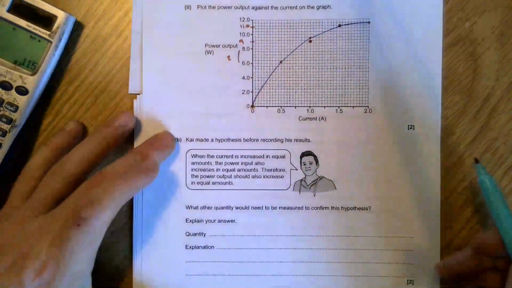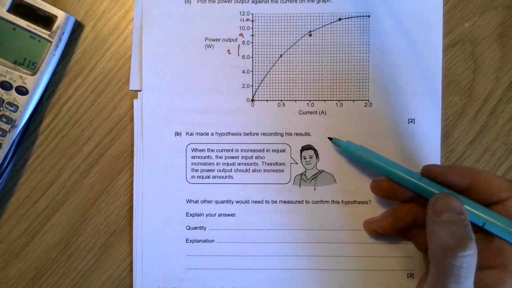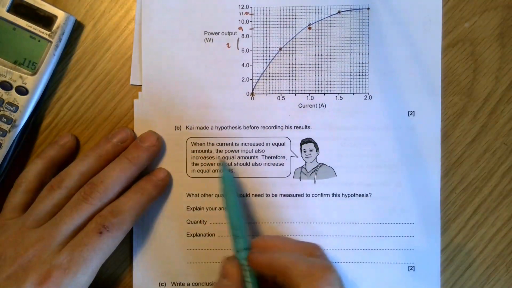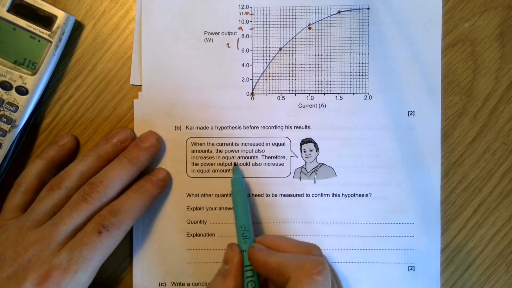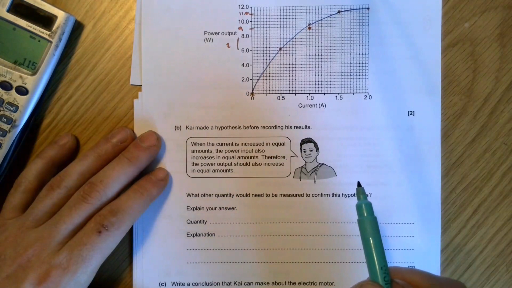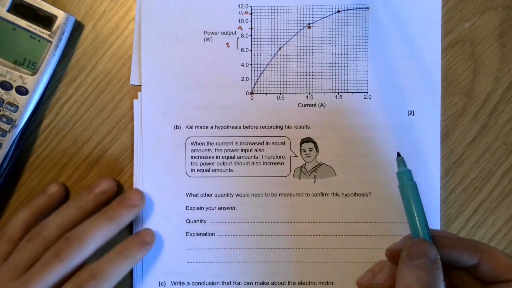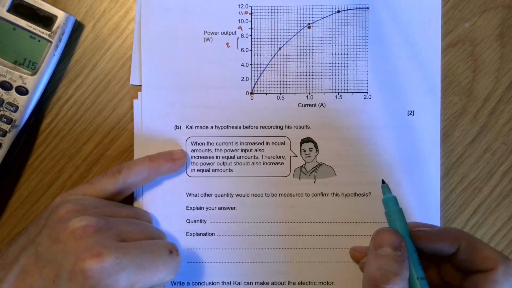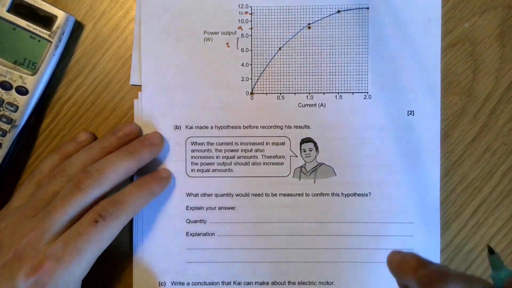Okay, part B. Kai made a hypothesis before recording his results. When the current is increased in equal amounts, the power input also increases in equal amounts. Therefore, the power output should also increase in equal amounts. What this is saying is when the current increases, the power increases at the same rate.